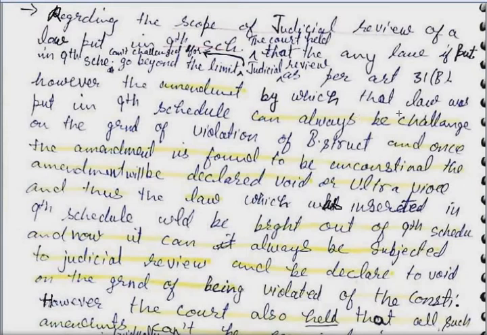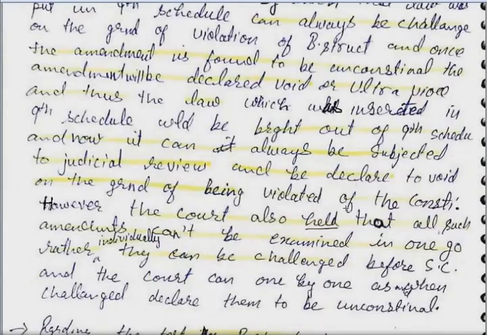However, the amendment by which that law was put in 9th schedule can always be challenged on the ground of violation of basic structure, and once the amendment is found to be unconstitutional, the amendment will be declared void or ultra vires, and thus the law which was inserted in 9th schedule would be brought out of 9th schedule, and now it can always be subjected to judicial review and be declared void on the ground of being violative of the Constitution.